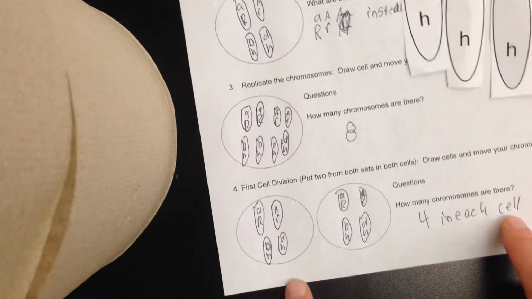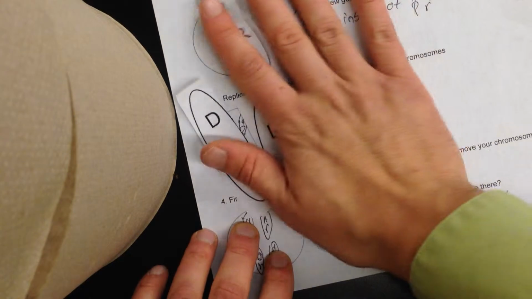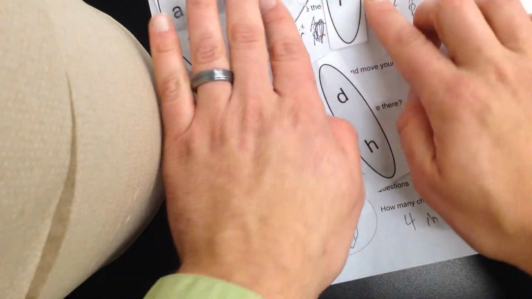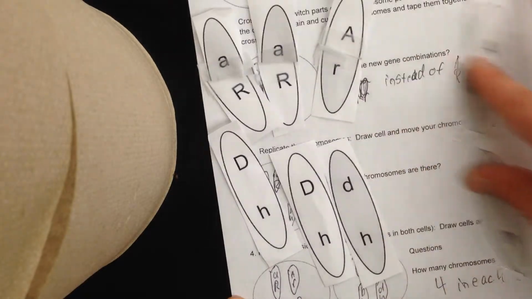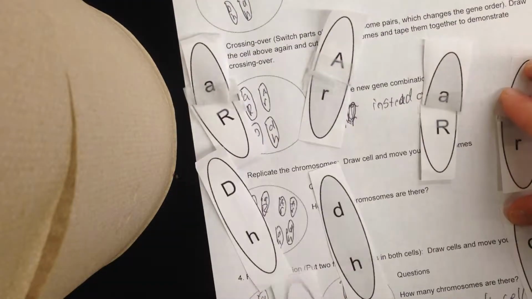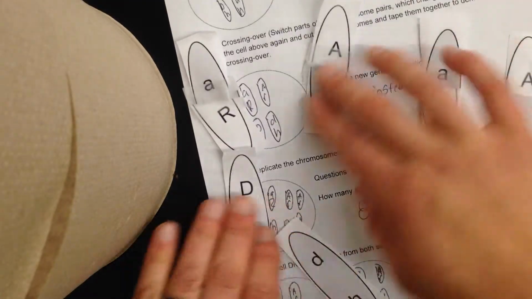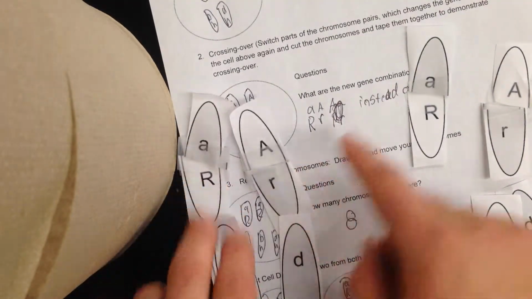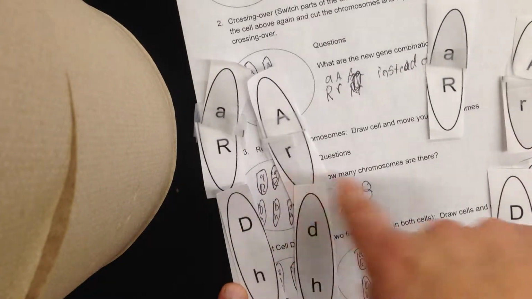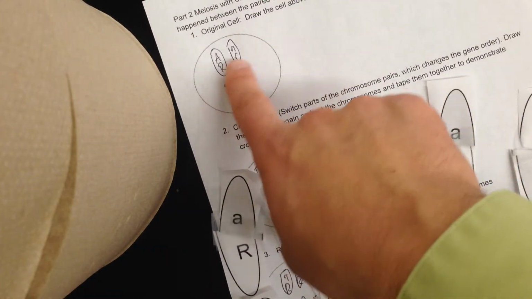And there's 8 chromosomes. And then they split. So these 2 chromosomes and these 2 chromosomes go to one cell, and then these go to the other cell. Unlike the previous time we did meiosis, these are not like the original cell because of that crossing over.